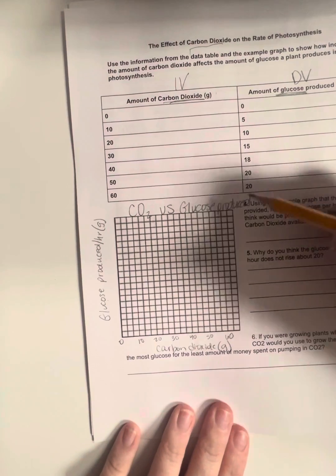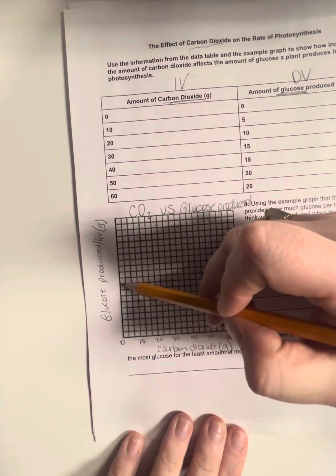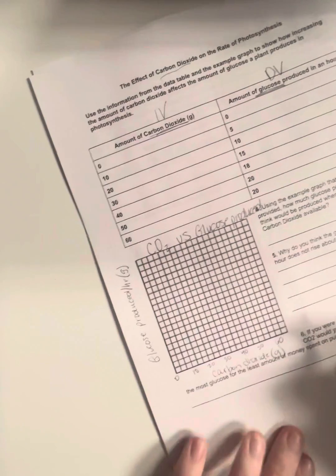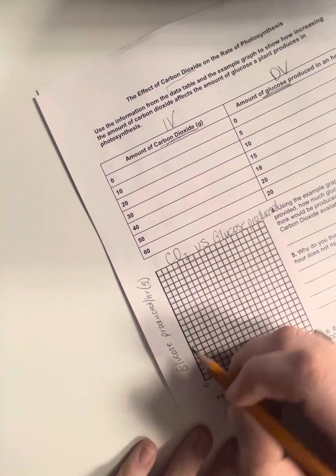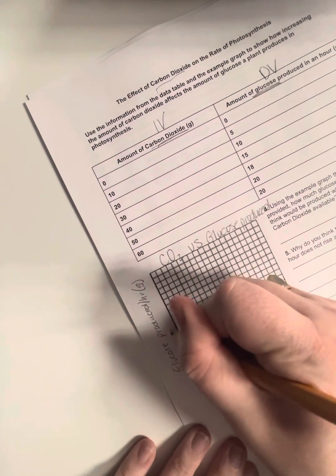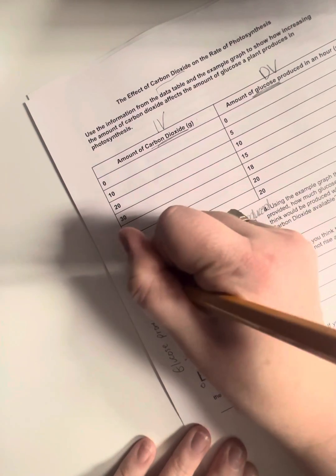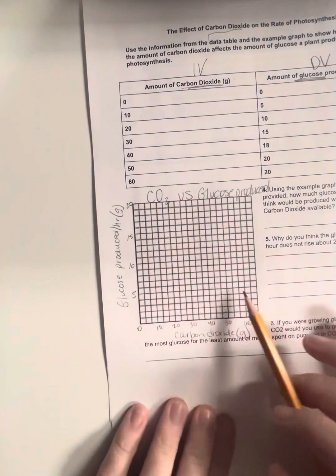This only goes up to 20. So let's check to see how many on this side. So 1, 2, 3, 4, 5, 6, 7, 8, 9, 10, 11, 12, 13, 14, 15, 16, 17, 18, 19, 20. So you could go 1, 2, 3, but that's a little time wasteful. So I would go 1, 2, 3, 4, 5, 6, 7, 8, 9, 10, 11, 12, 13, 14, 15, 16, 17, 18, 19, 20. All right, so my scale is taking up most of the thing.